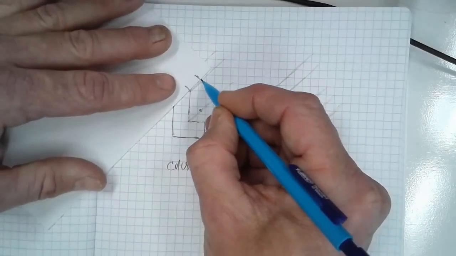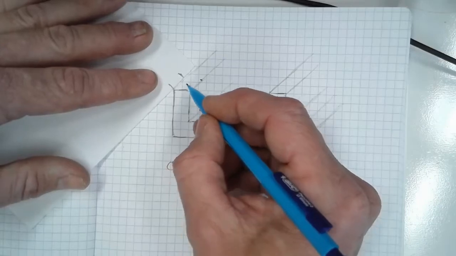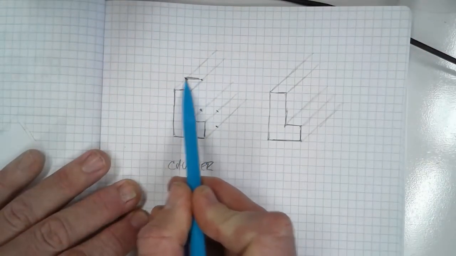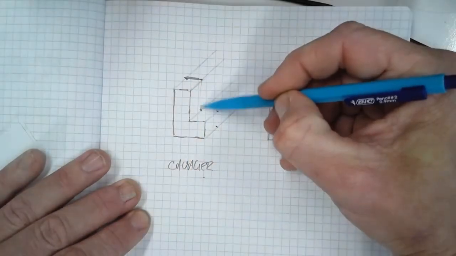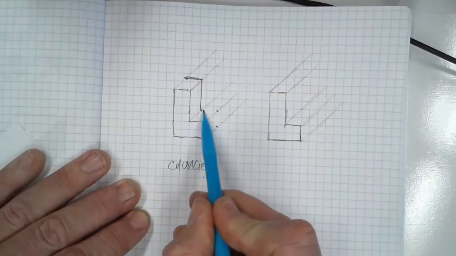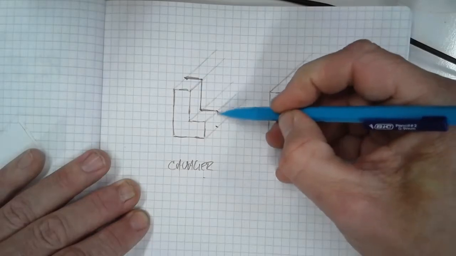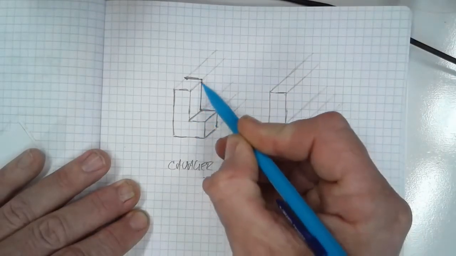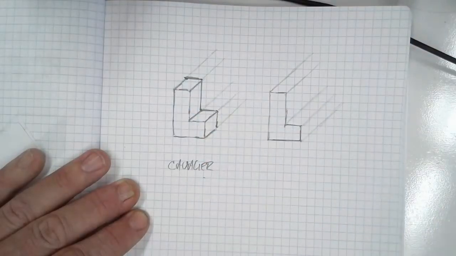And I'll just do that for all of them. And then I'll connect the dots. So I go over, straight down, over, straight down, and then these all get darkened here. And that's Cavalier, all the way back.